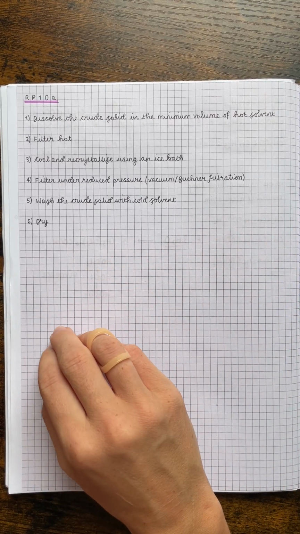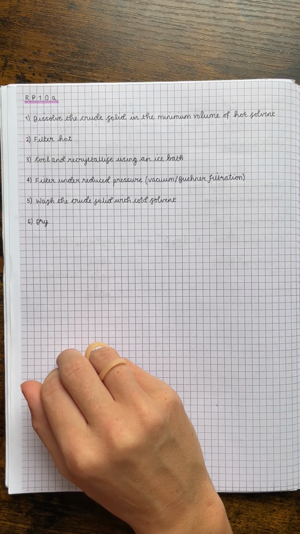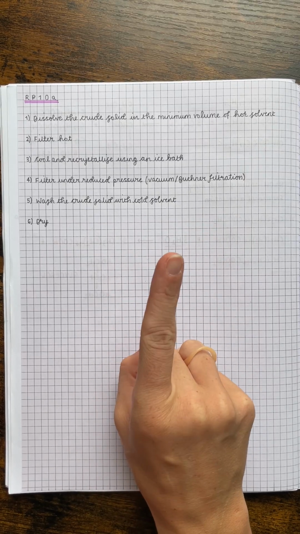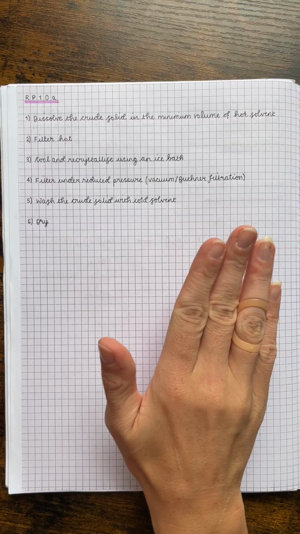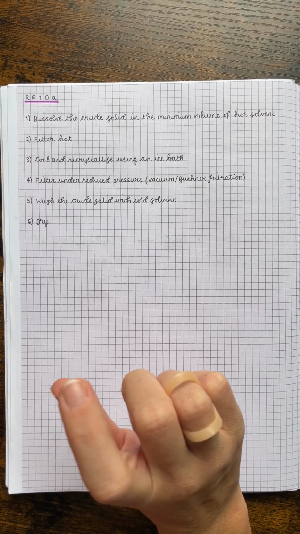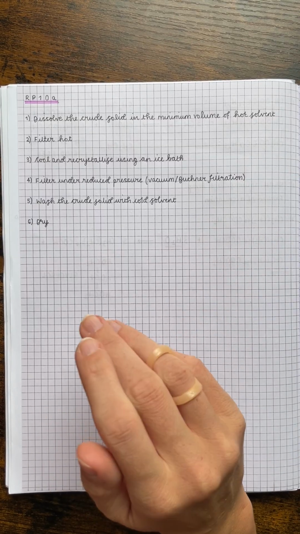So we're going to dissolve the crude solid in the minimum volume of hot solvent, and that's actually 2 marking points in one there. You get one for saying minimum volume, you get one for saying hot solvent. And we'll have a think about why those 2 parts are really important in a second. And then once you have dissolved your crude solid in your minimum volume of hot solvent, you're going to filter it hot.